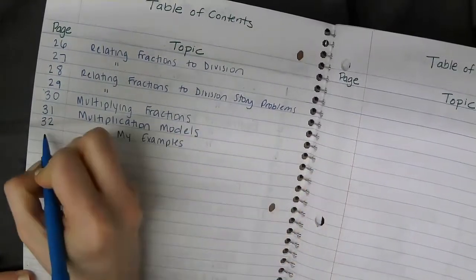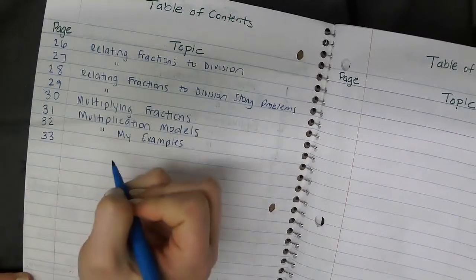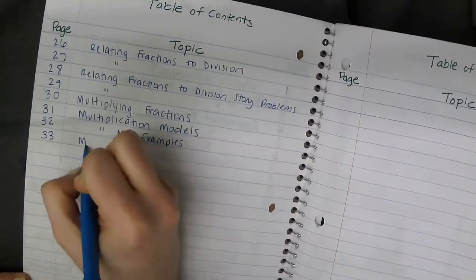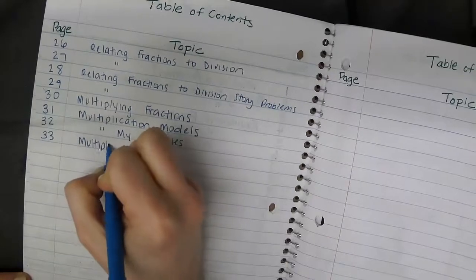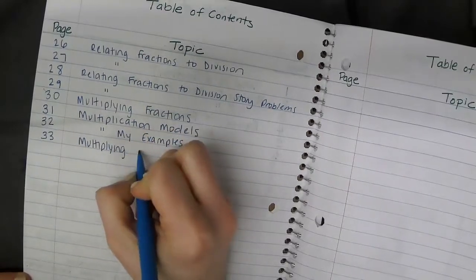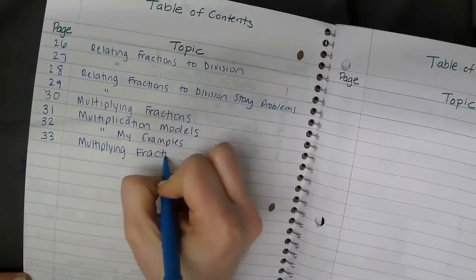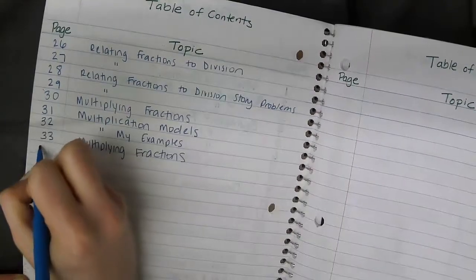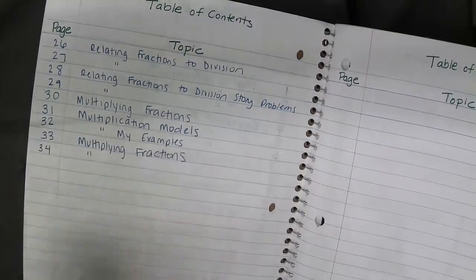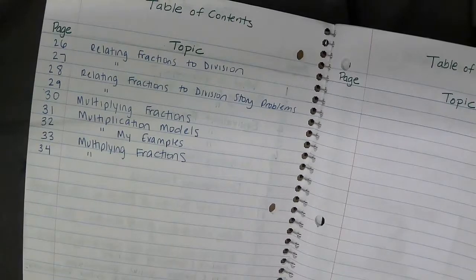All right. And then on page 33, which is what we're starting today, you can write multiplying fractions. And on page 34, say ditto. All right.